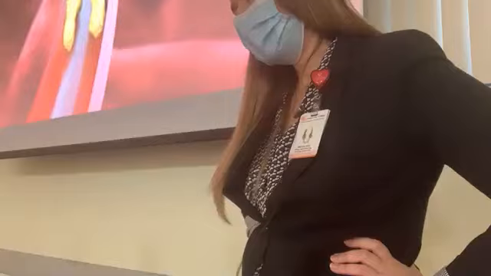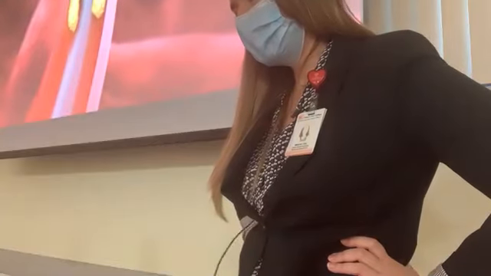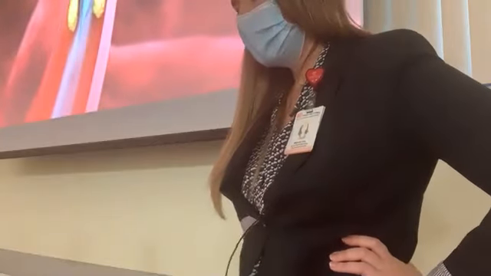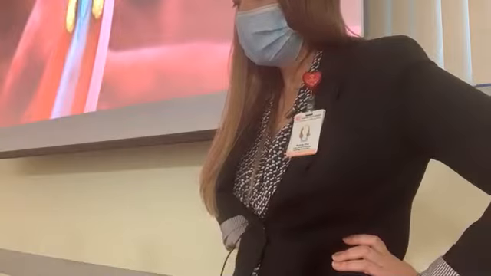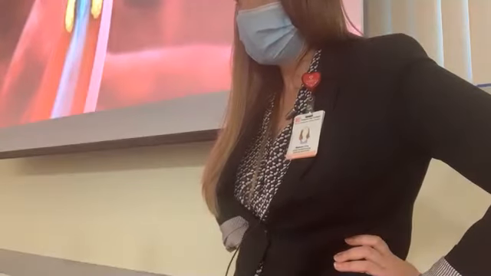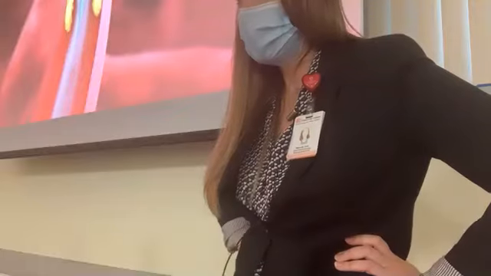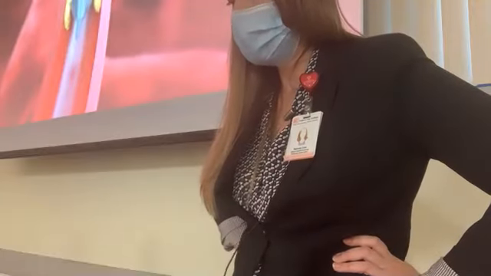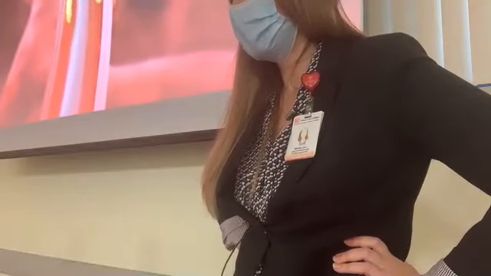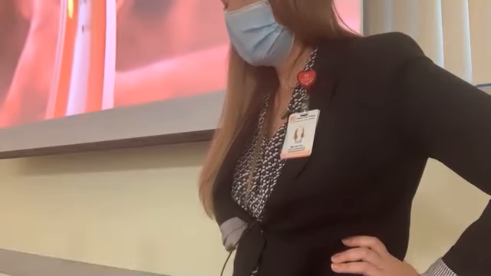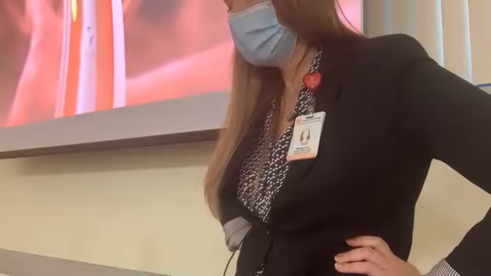So there's the area of blockage that is in danger of disrupting. They do not rip the plaque off the walls because that would cause a heart attack. They squish the plaque to the walls. Balloon angioplasty. Holy crap, another word. There we go, now it flows.